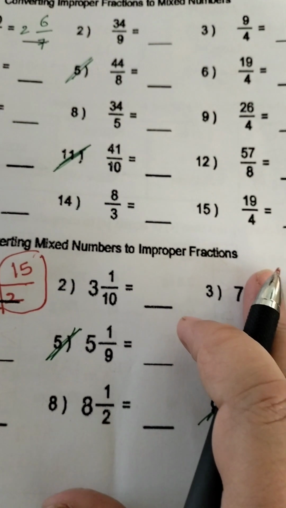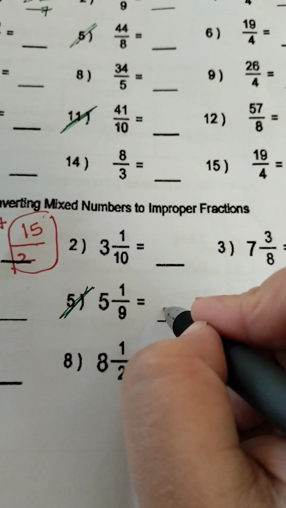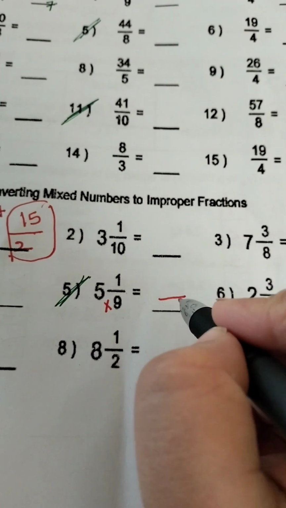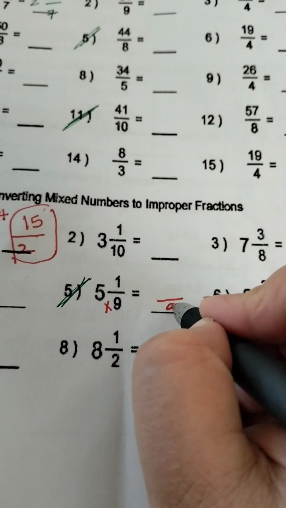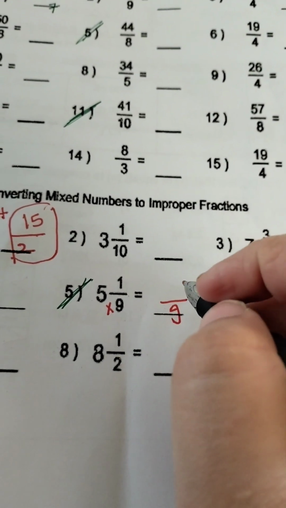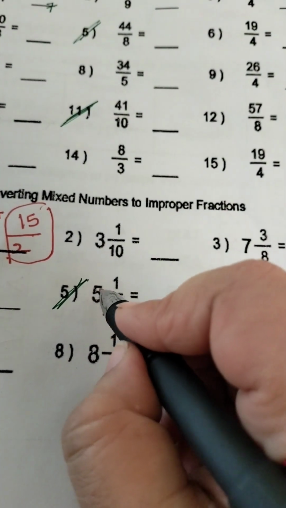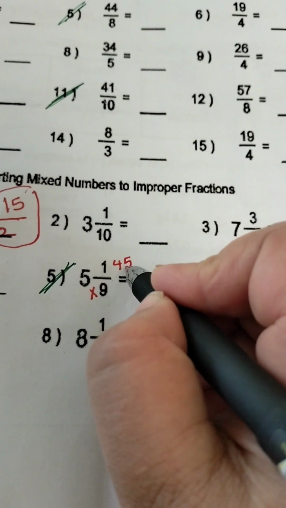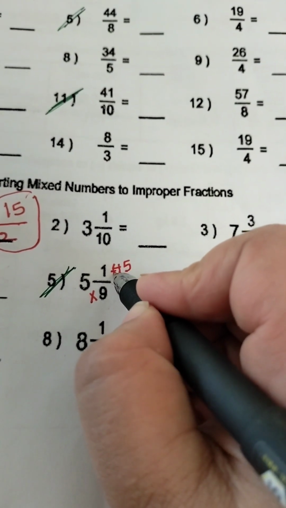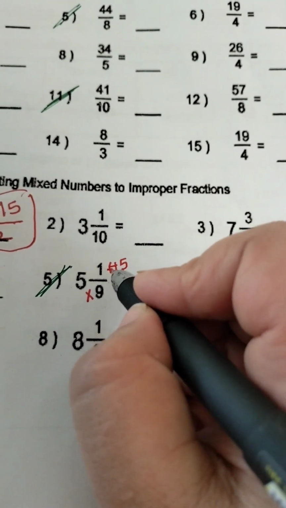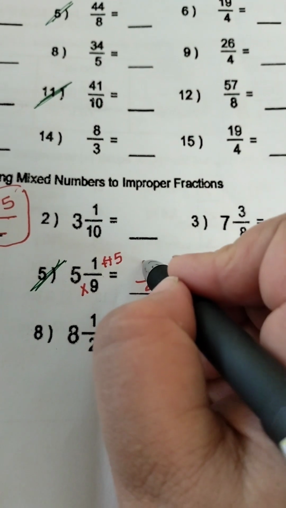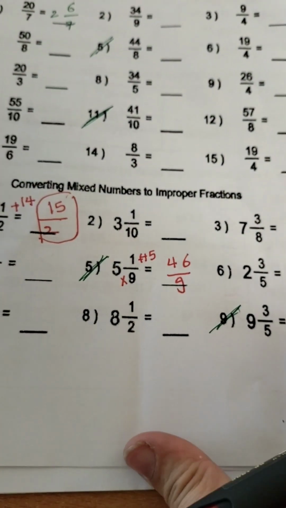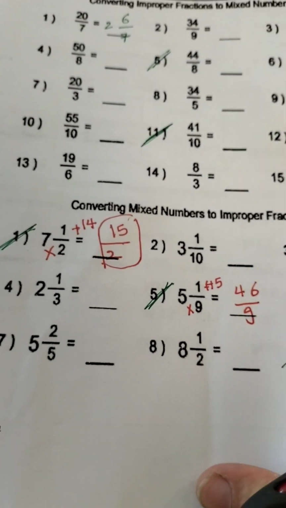So it will be 15/2. Let's get another one. If I get this one, 5 multiplied by 9. The first thing you will do, you will put the denominator like this. Then 5 multiplied by 9, it will be 45. The product will go to the numerator. I will add 1 plus 45, it will be 46. Okay, I think it's very easy.